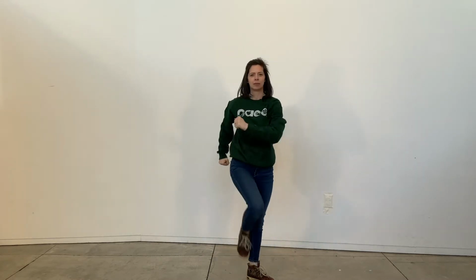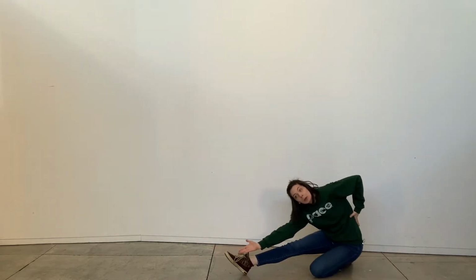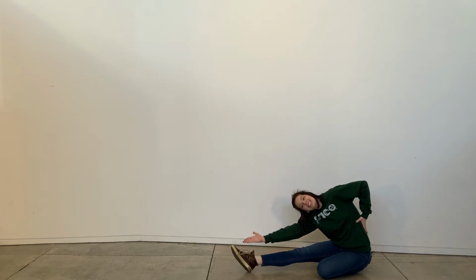This time you can follow me, but I want to challenge you to think of your own shapes and your own locomotor movements. Here we go. High shape. Then I'm going to march to my middle shape. Then I'm going to creep to my low shape. Stand tall.